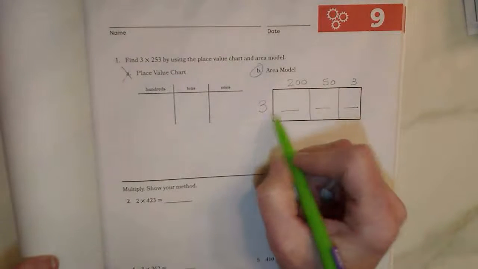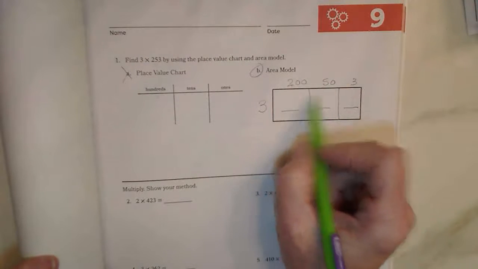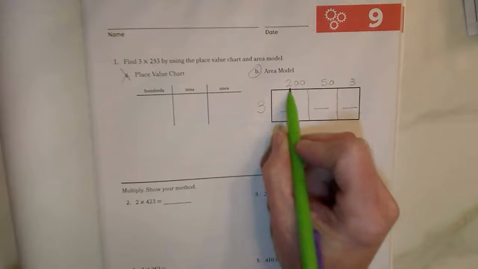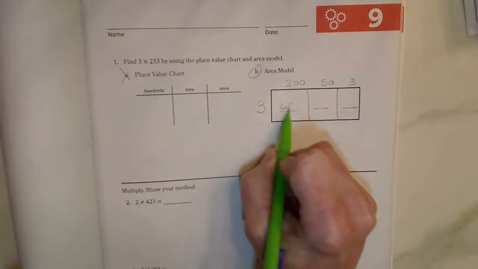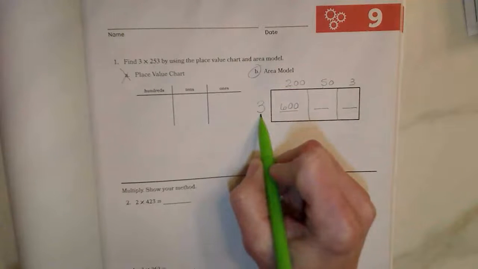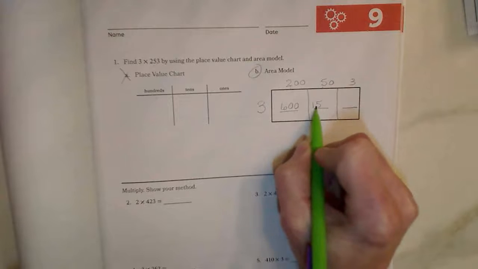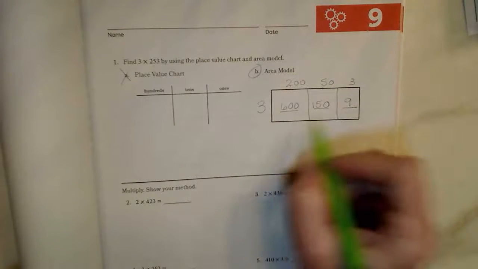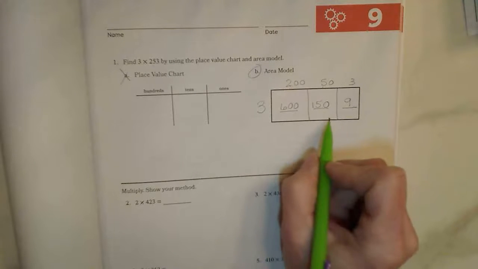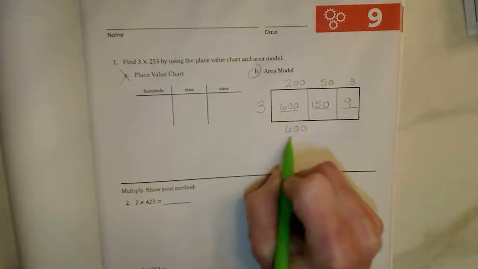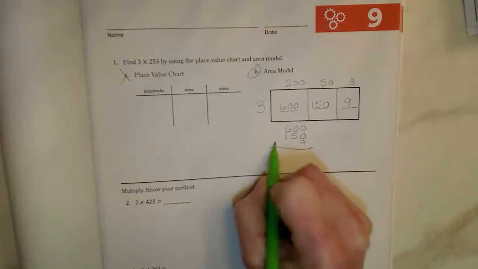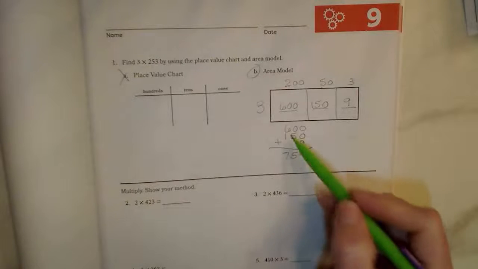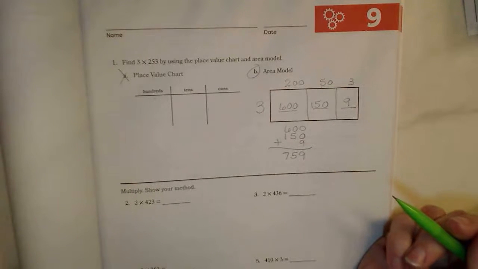So the first step is to label, separate your number, and then we'll see if we need to do any regrouping when we add. So we have 3 times 200, that's going to give us 600. Our 5 tens times 3 is going to be 15 tens, don't forget that 0, and 3 times 3 gives us our 9 ones. Now, the best part about this area model is that we're just going to add all of our partial products together. And we didn't have to regroup anything because we regrouped as we added that number together.